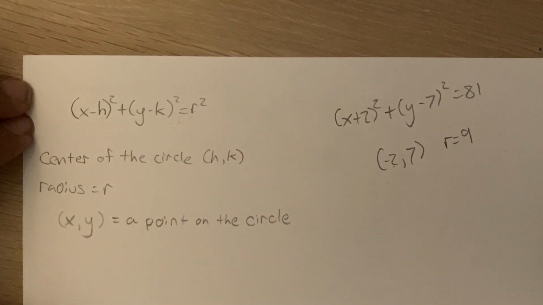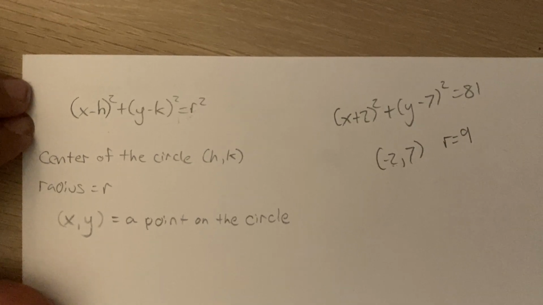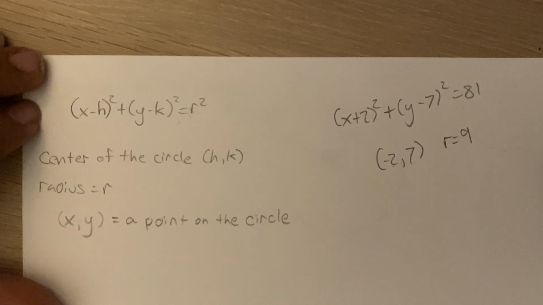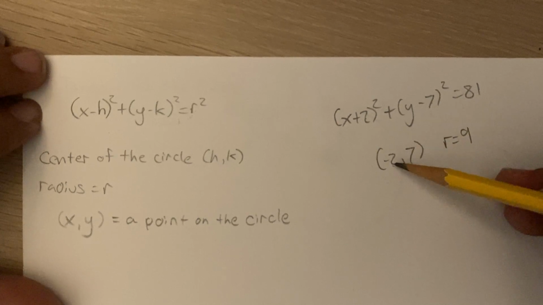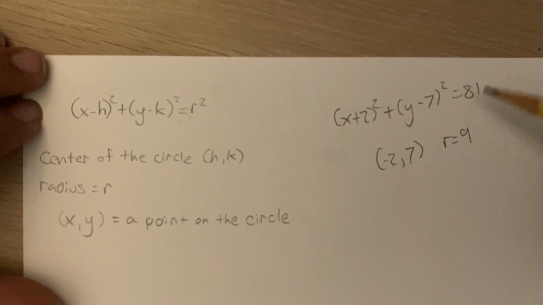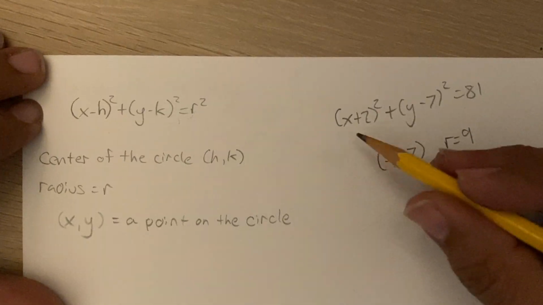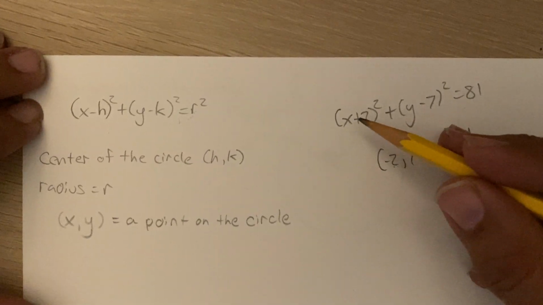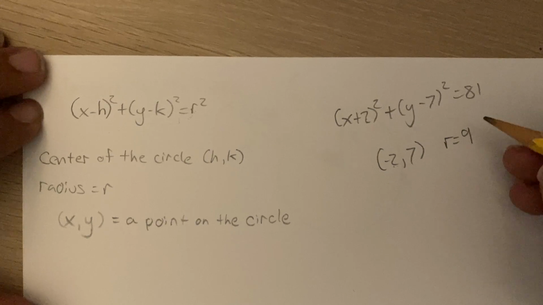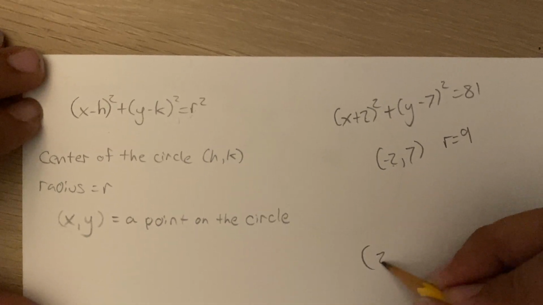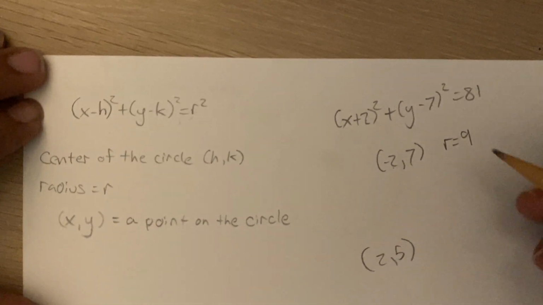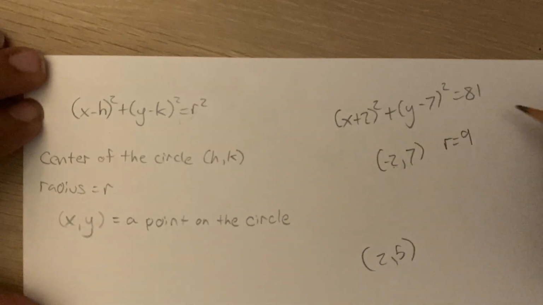And there you go. If I give you a coordinate to check if it's part of the circle, reversing this process is also very easy. You just put the numbers in this equation. So let's say I want you to check if a certain point is part of this circle. I'll go 2, 5. I want you to check if 2, 5 is part of this circle.